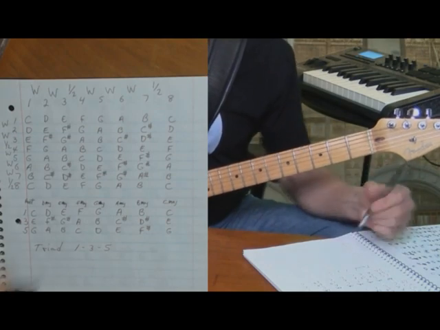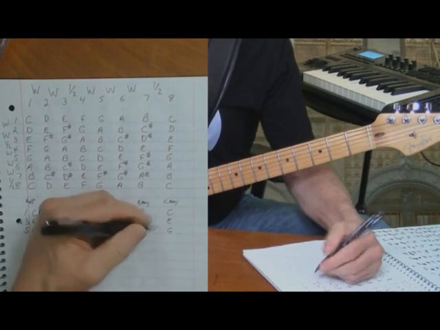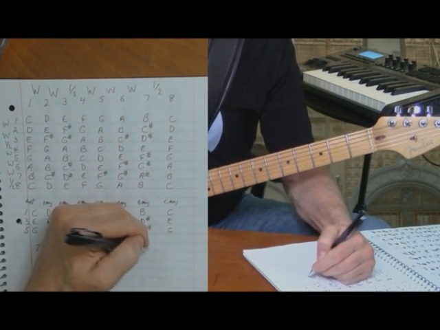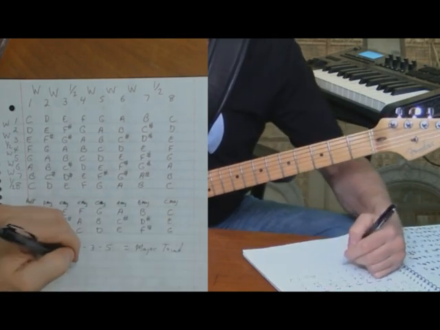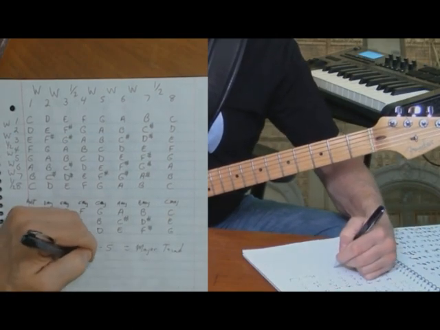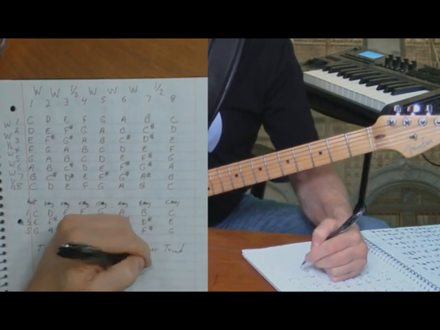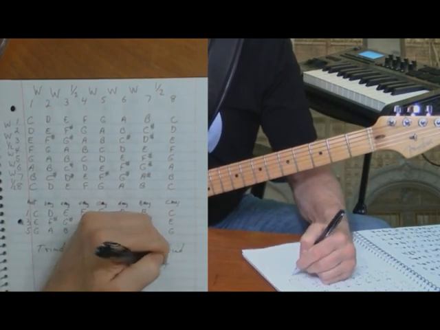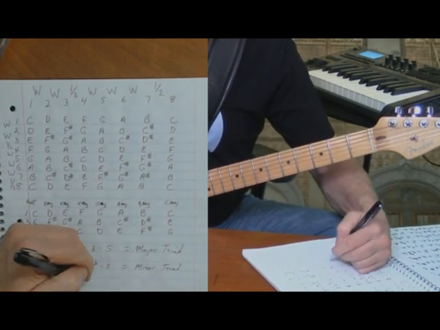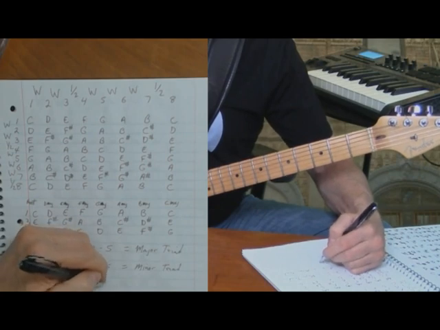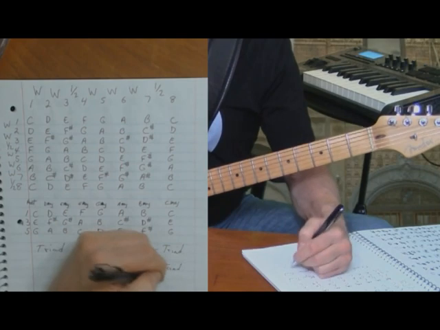And what does that mean? This 1, 3, 5 equals major. It's a major triad. Then we go 1, 3, flat 5, and that is a minor triad. And we're just going to get one more, which is 1, 3, flat, flat 5, and that gives you a diminished triad.